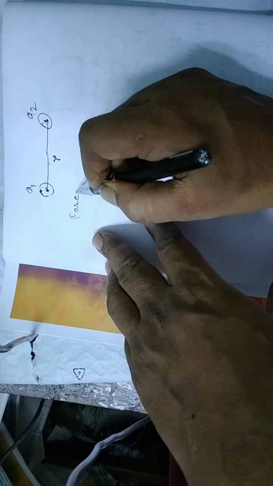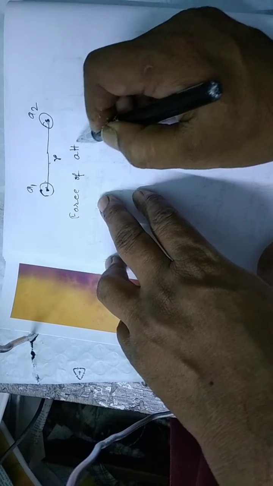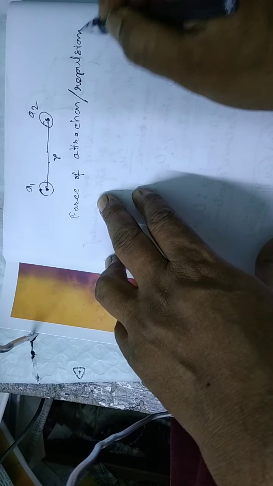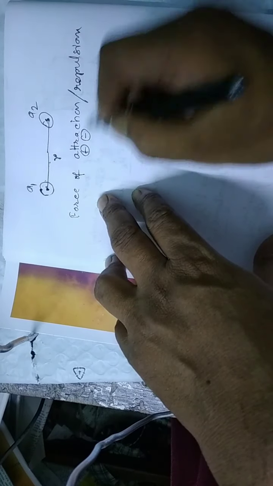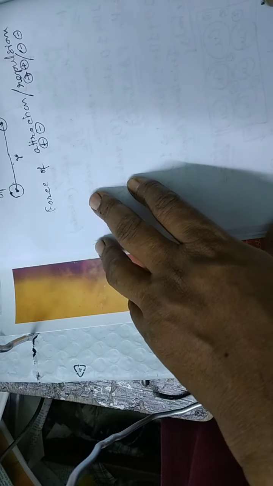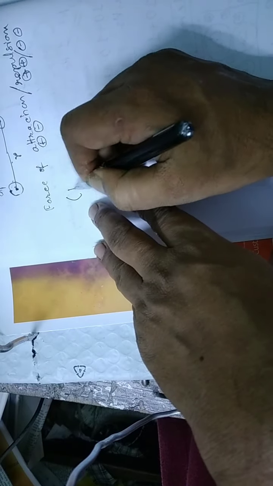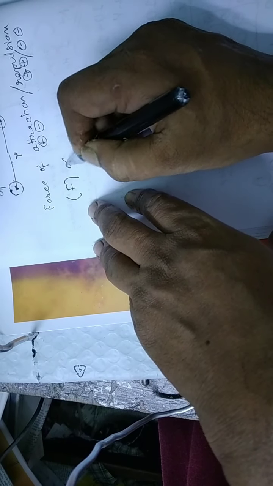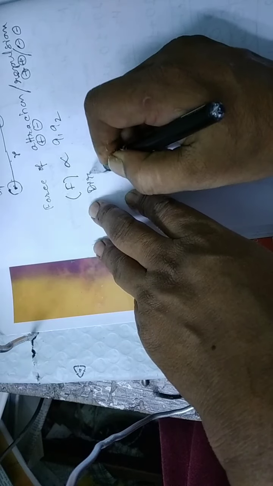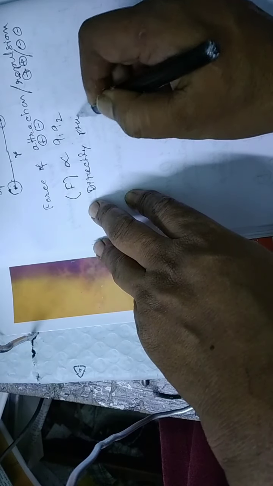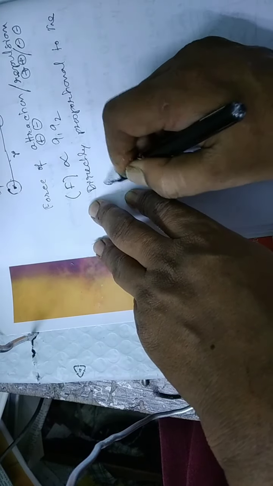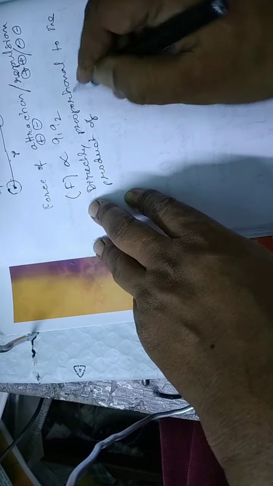The force of attraction or repulsion, positive negative, positive positive, or negative negative, F is directly proportional to the product of the charges.